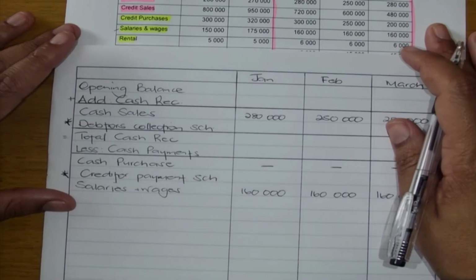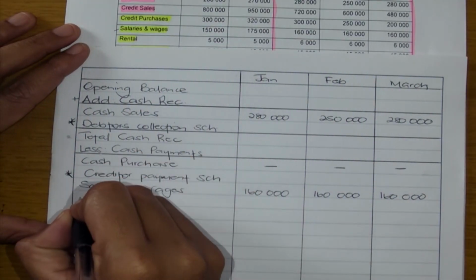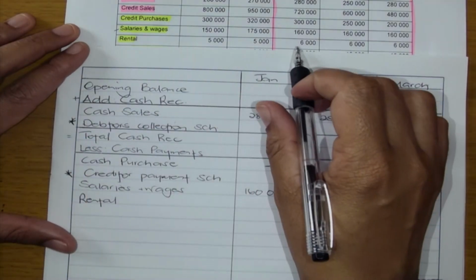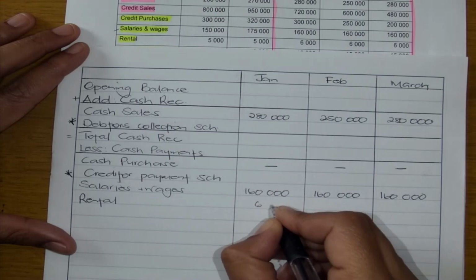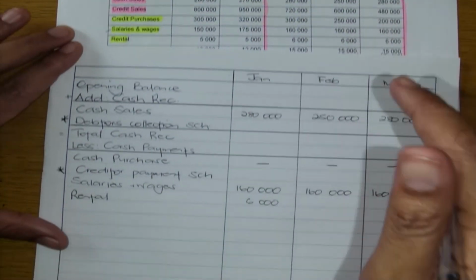Then I go to rental. Rental, they didn't give me anything in additional information with regards to rental. Okay, so I just put in 6,000, 6,000, 6,000. As you can see, I'm only interested in the 3 months that they have requested.